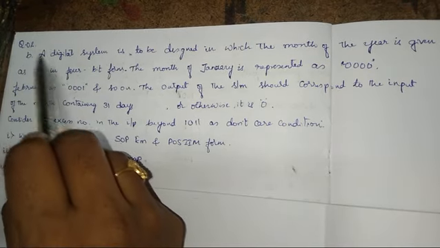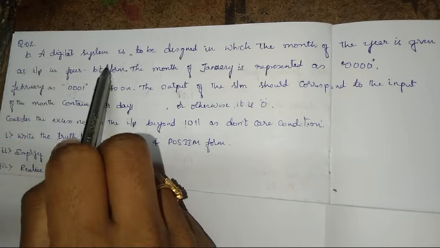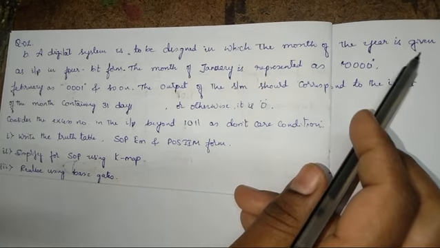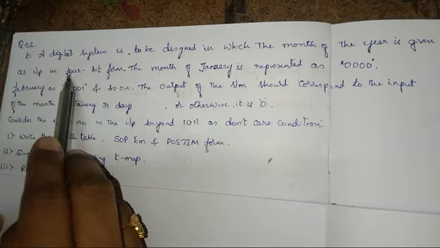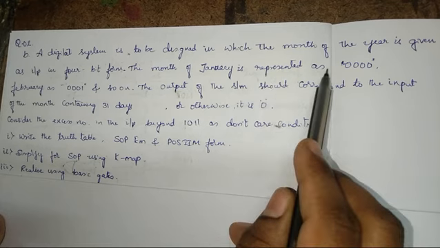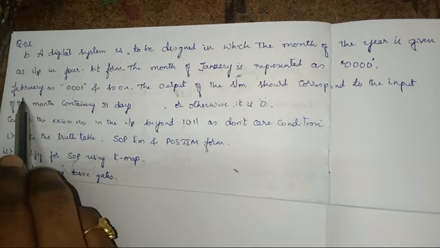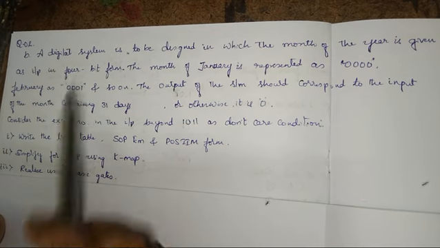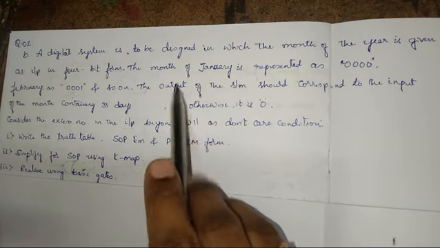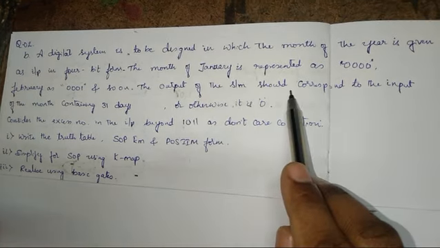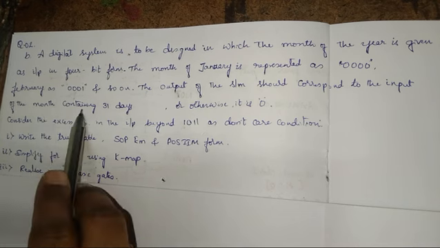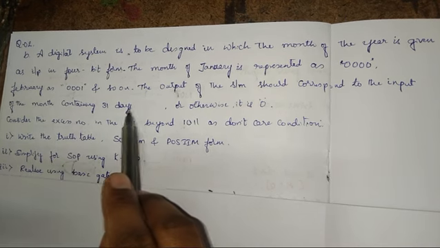In part B, the question says a digital system is to be designed in which the month of the year is given as an input in 4-bit form. The month of January is represented as 0000, February as 0001 and so on. Okay, so this is the question. The output of the system should correspond to the input of the month containing 31 days.